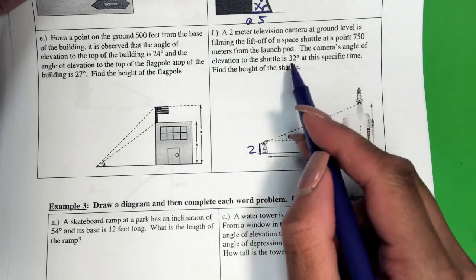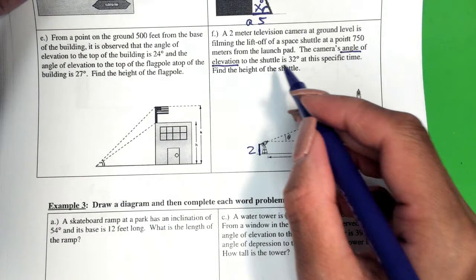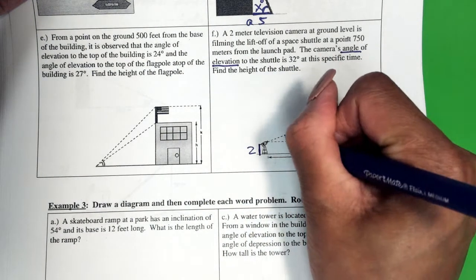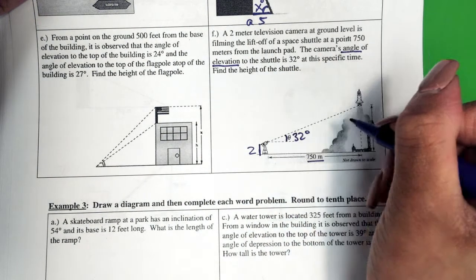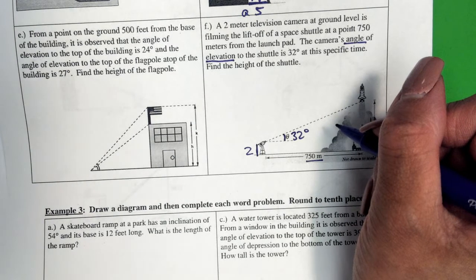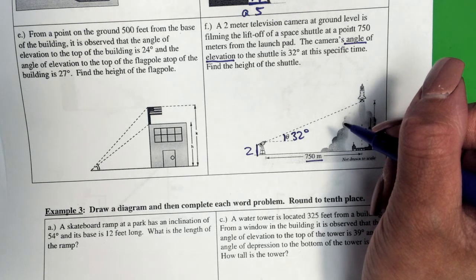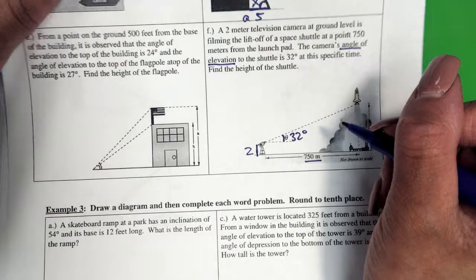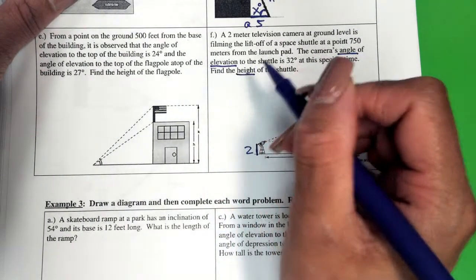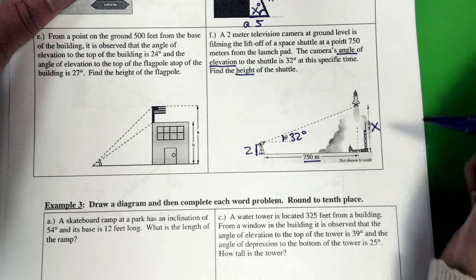The camera's angle of elevation, so it means looking upward, to the shuttle is 32, so that theta is 32 degrees. And so the camera's angle of elevation is 32 degrees at this specific time. I want to find the height of the shuttle. So I'm looking at this height, the height of the shuttle here.